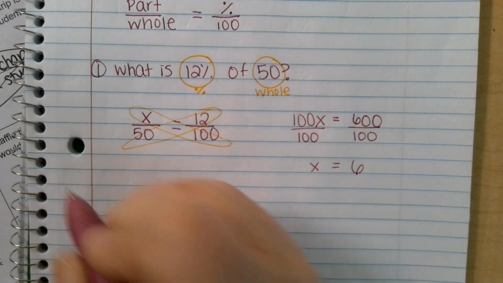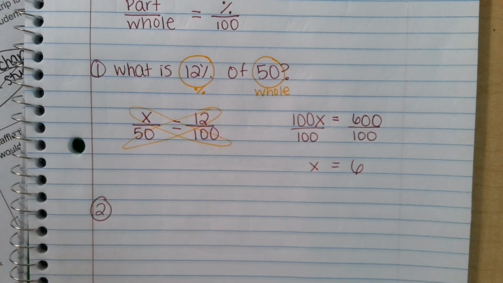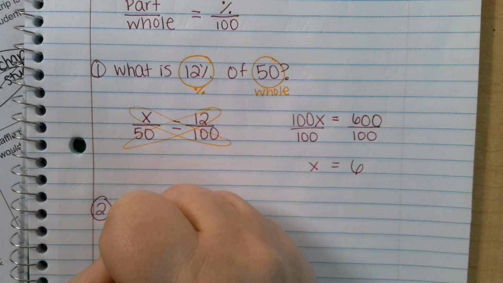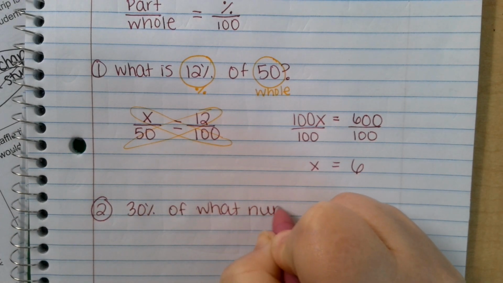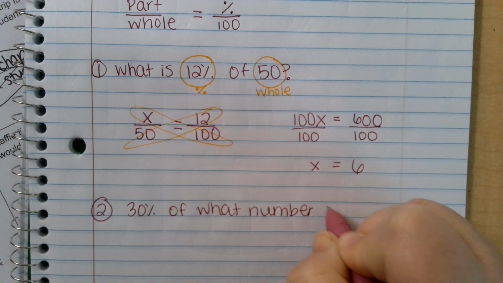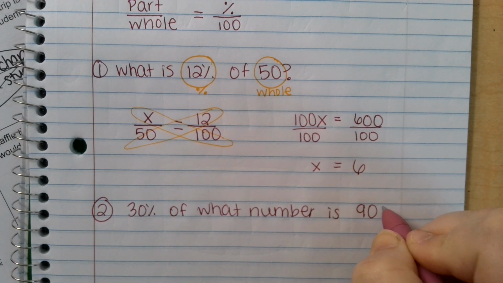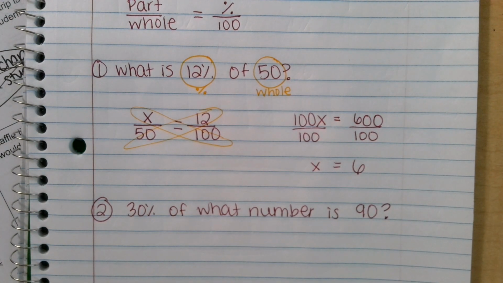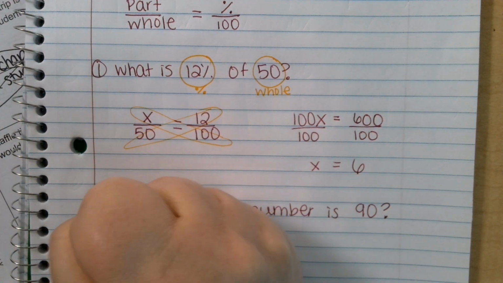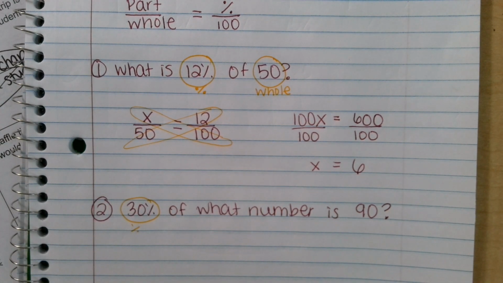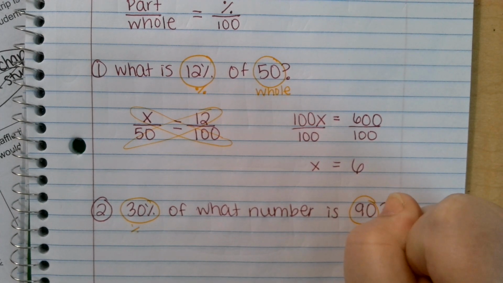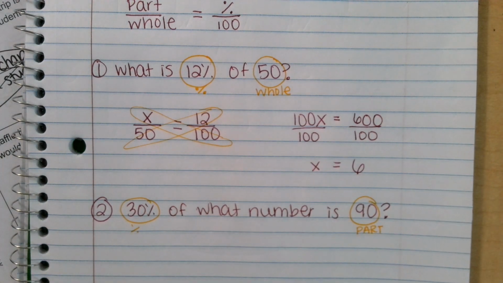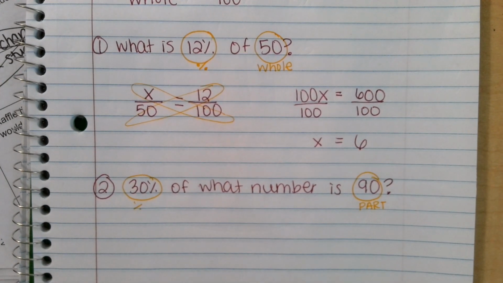Number 2. 30% of what number is 90? So our key words, 30%, that's my percent, of what number is what's missing, so we're missing the whole, and is 90 means it's the part. So part over whole equals percent over 100.